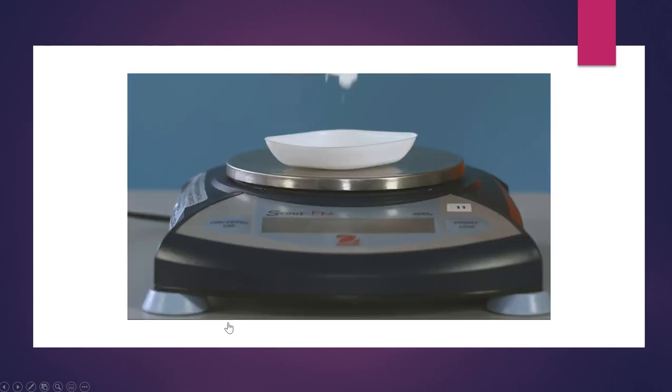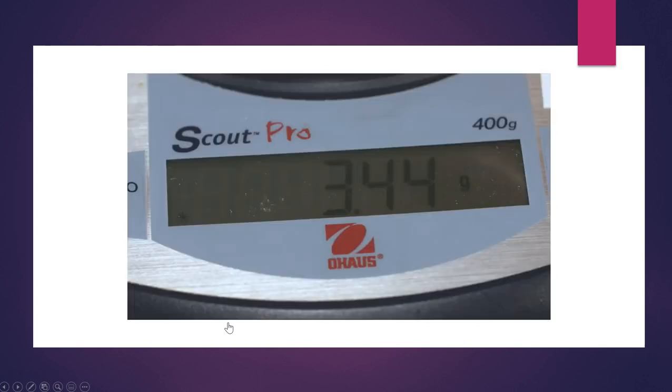To make up the standard solution, it's necessary to know accurately the exact mass of sodium carbonate, which will be dissolved in a known volume of water. The best way to do this is via a method called weighing by difference. Using a spatula, measure out approximately 2.6 grams of anhydrous sodium carbonate. Record the mass of the sodium carbonate with the weighing boat.